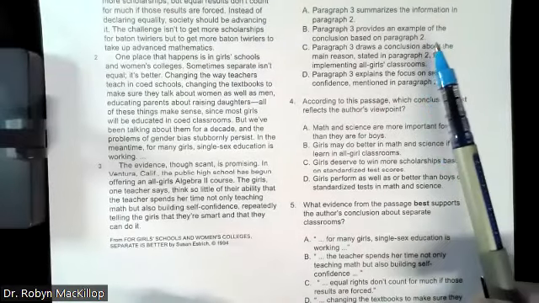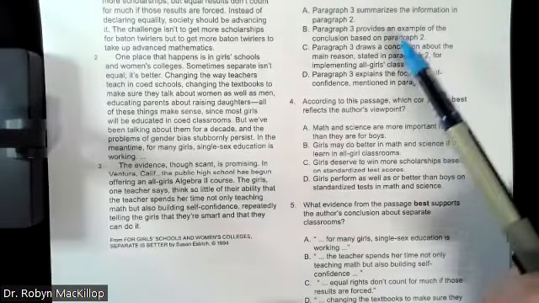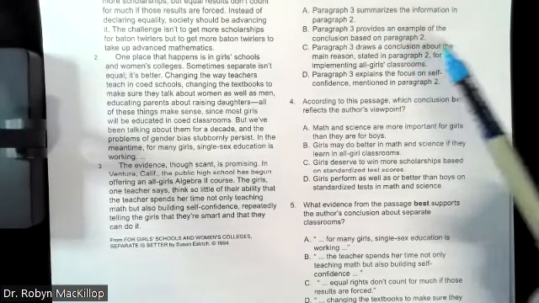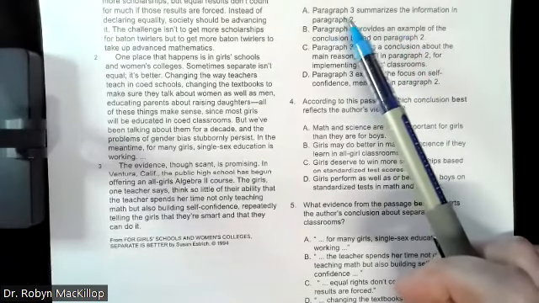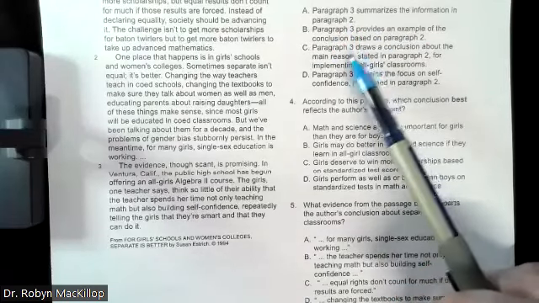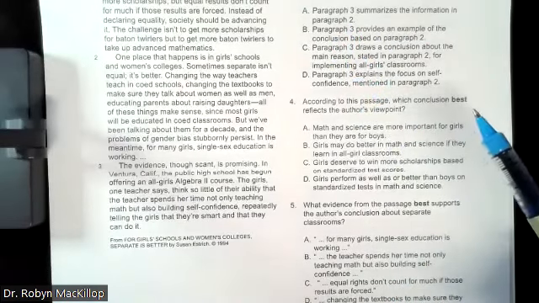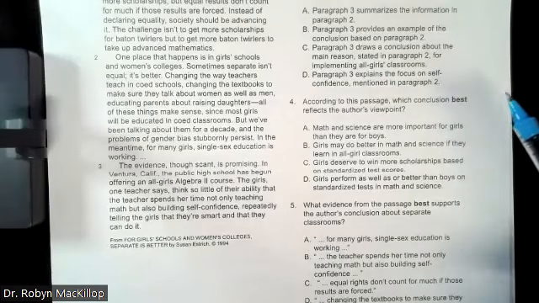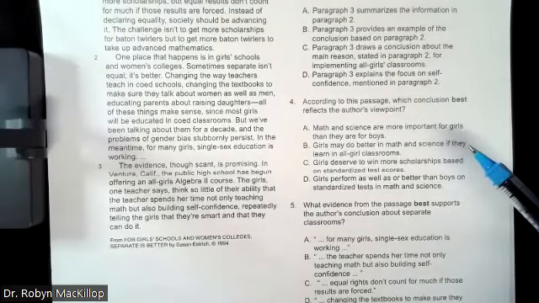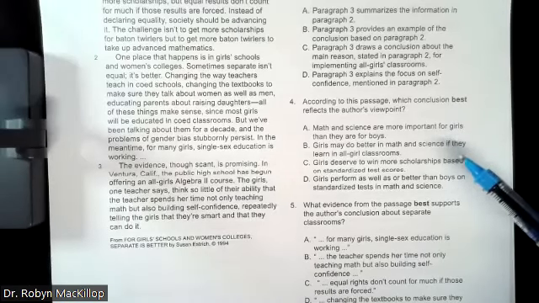It's so confusing. Yes, and I don't like these kinds of answers because you're reading the same stuff over and over. 3 summarizes 2, 3 provides, 3 draws, 3 explains. It's a lot to dig through, especially when you're under time constraints. I don't love it. All right.